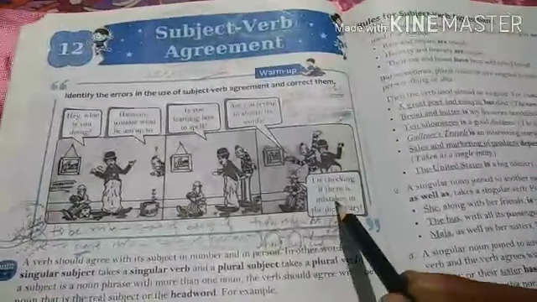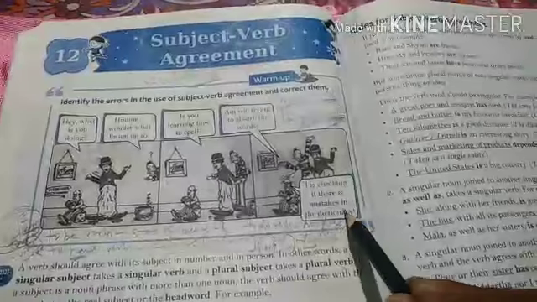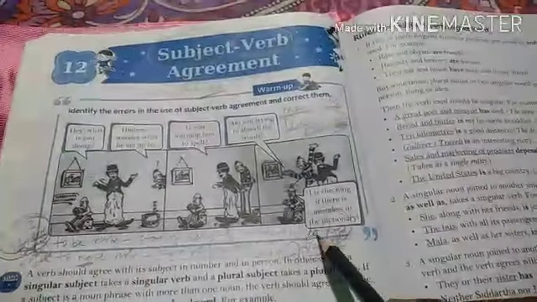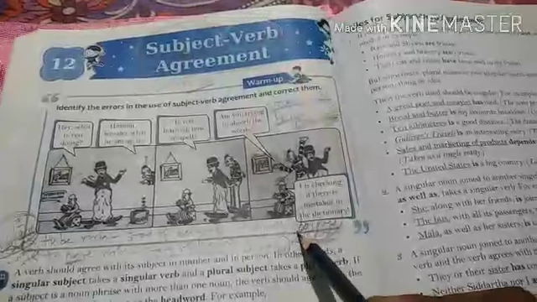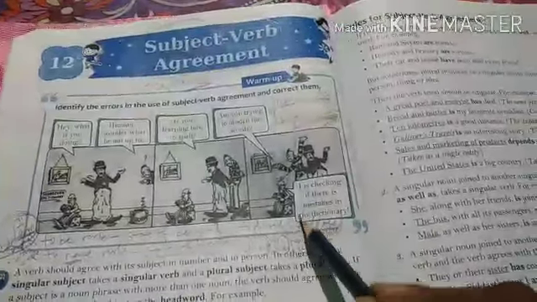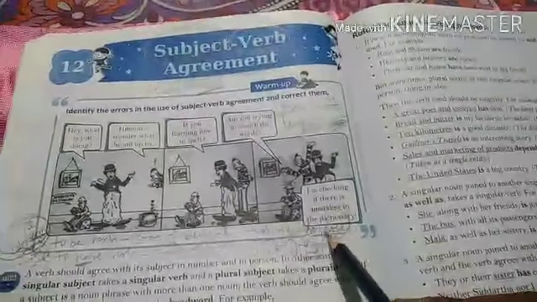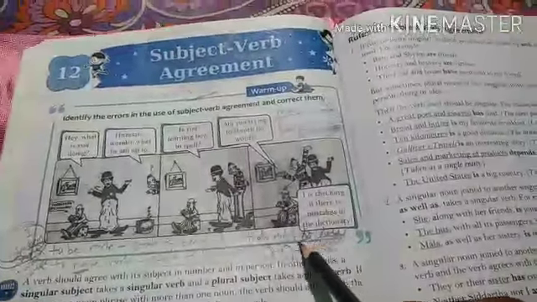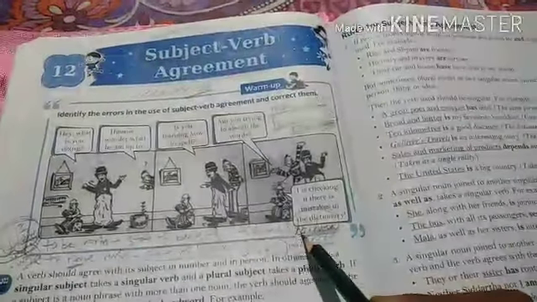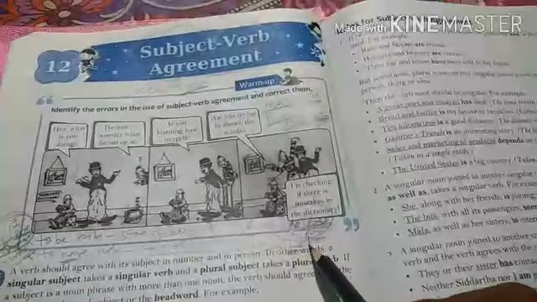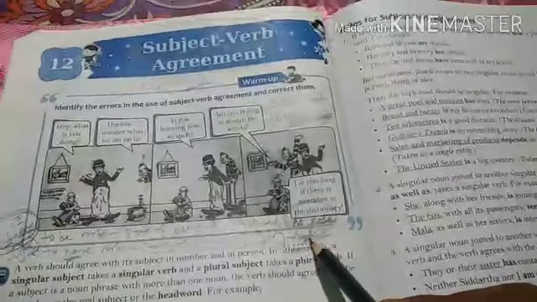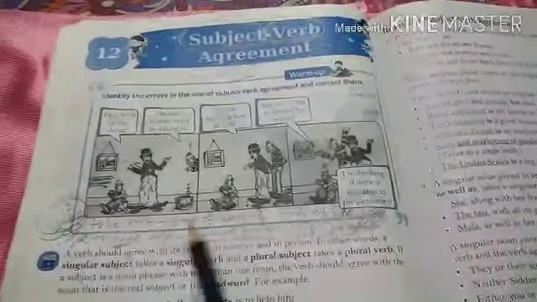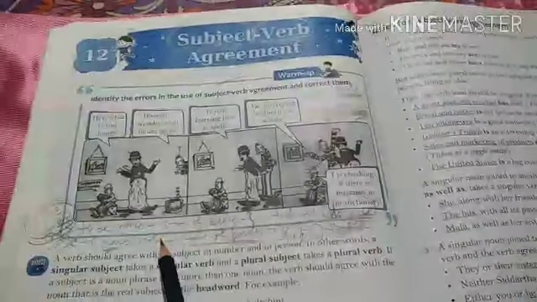Okay, in the same way, when we use do, does, did as the helping verbs, do is used with the plural subject, does is used with the singular subject, and when these two change into past tense, it becomes did. Did is used with both singular and plural subject but in past tense. Okay, now here I hope you have understood what is used with plural subject and what is used with singular subject.